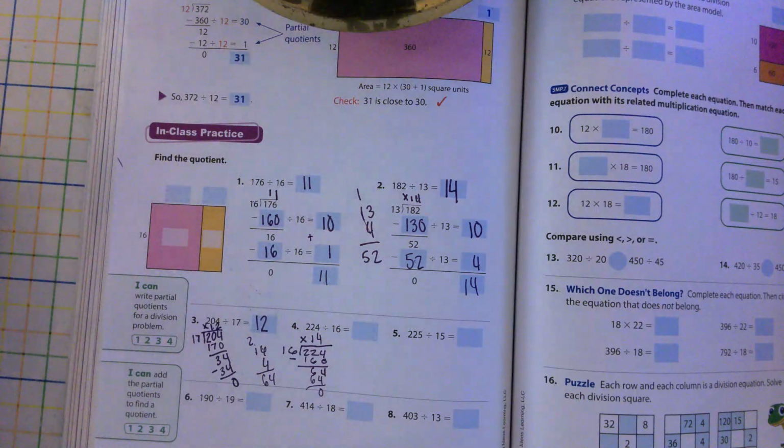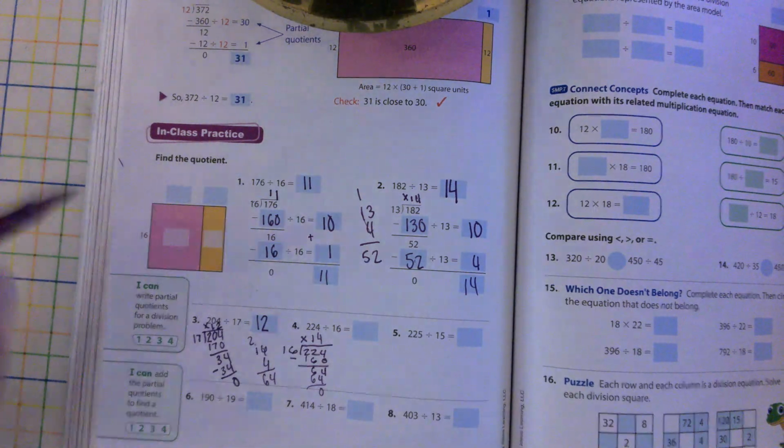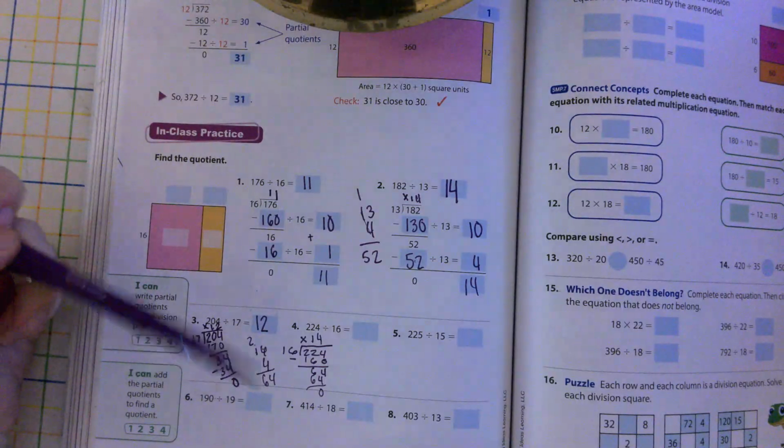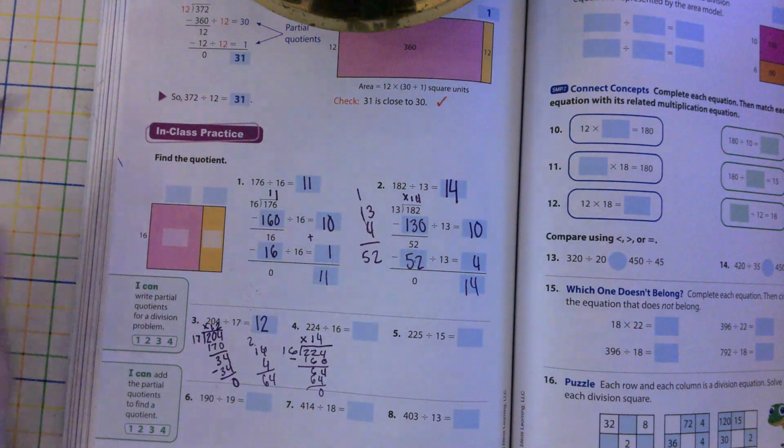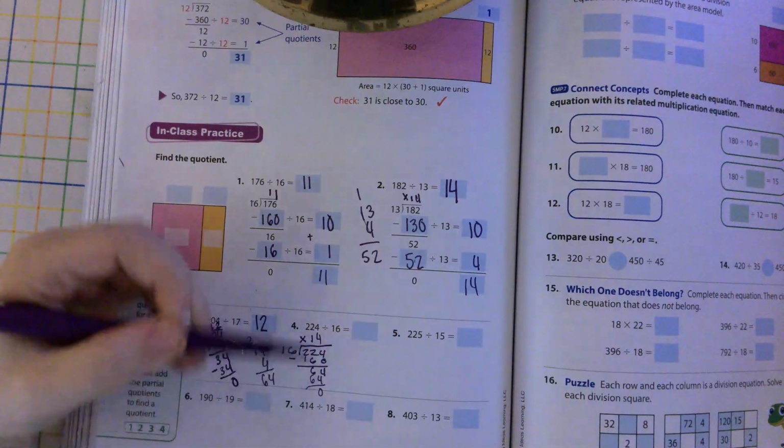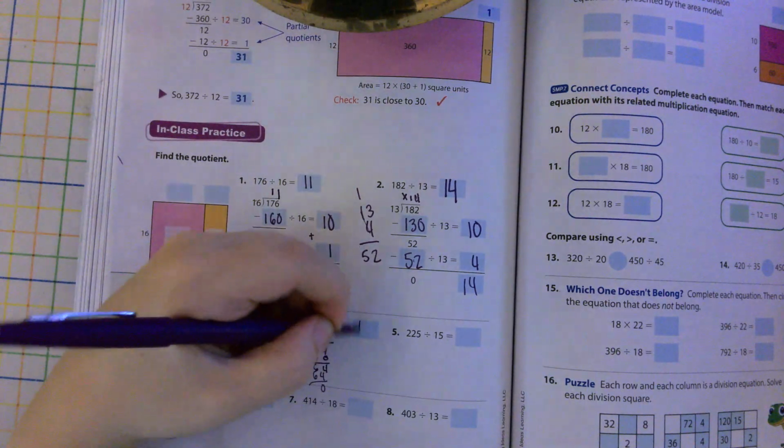Back with me in 5, 4, 3. Did I get a 0? Yes. Did I use all my whole numbers? Yes. I have a number above each number, so therefore my answer should be 14.